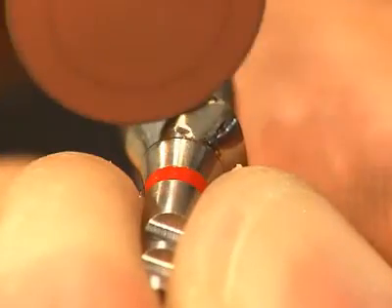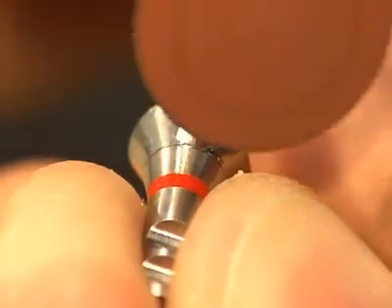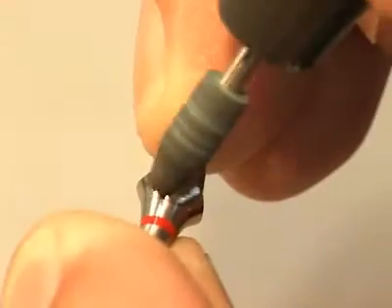After trimming, the finished customized abutment is polished and ready for the fabrication of the cement-retained single crown.